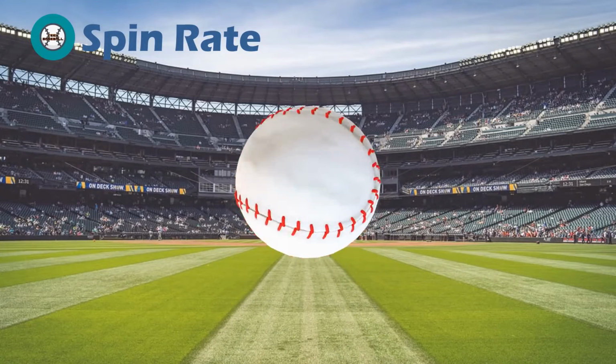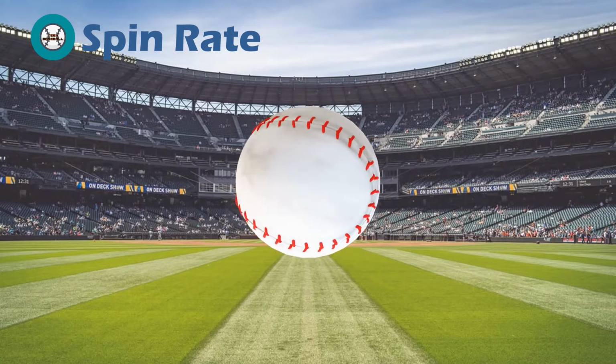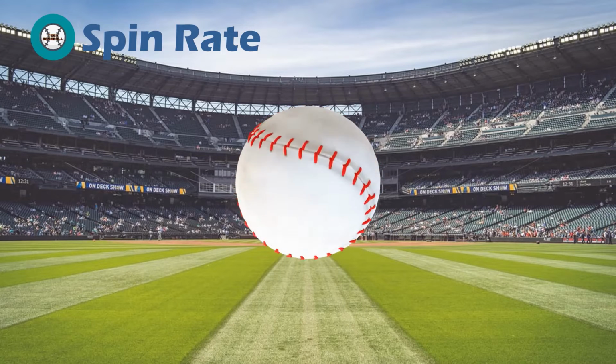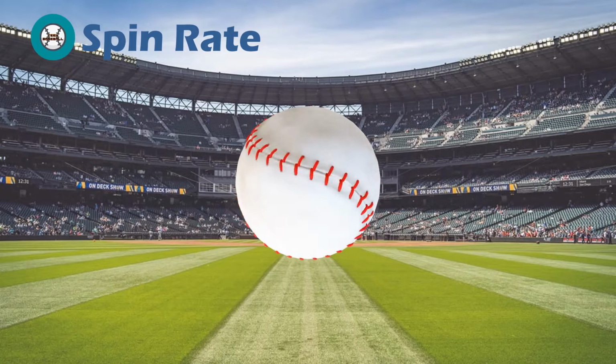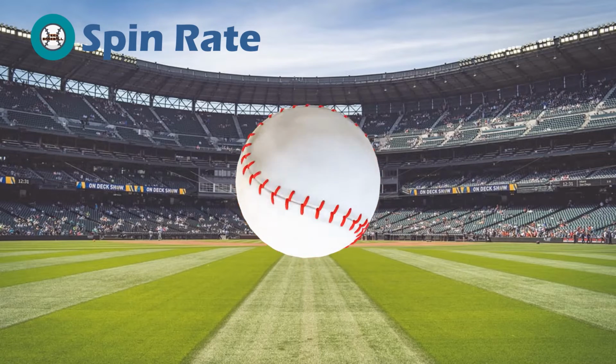First of all, what is the spin rate? Spin rate, as the name implies, has to do with the rate of spin, or how much an object is spinning. As it turns out, an object traveling through the air that's spinning actually has a new force called the Magnus force.